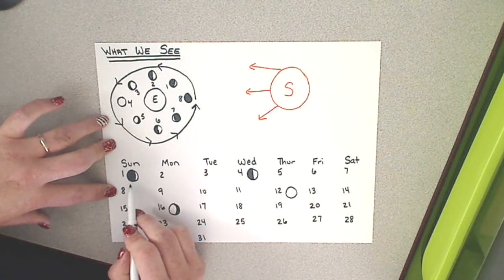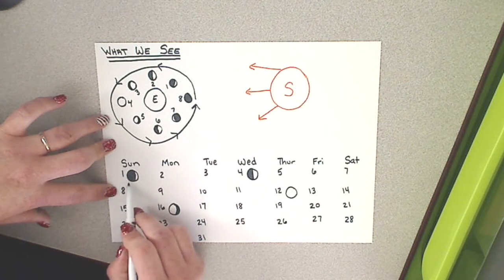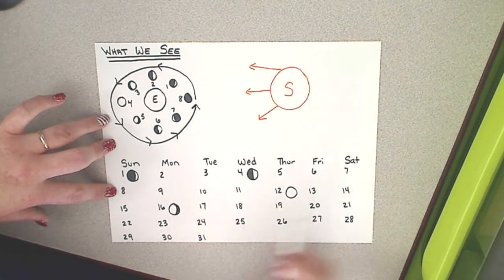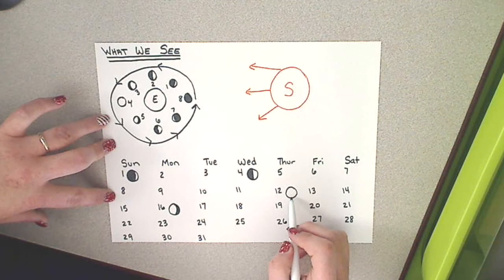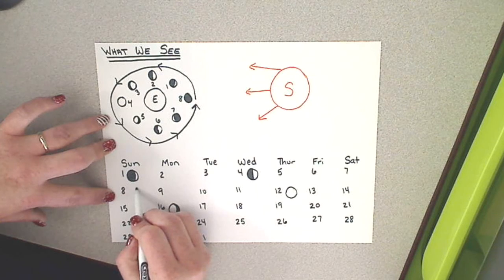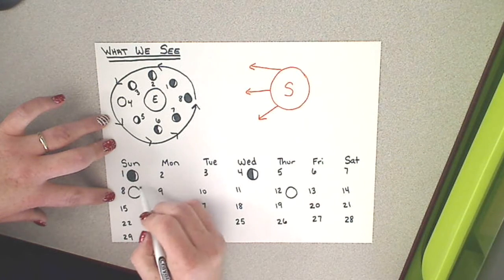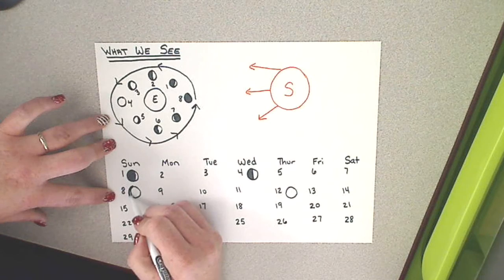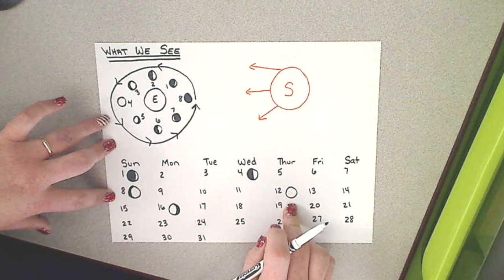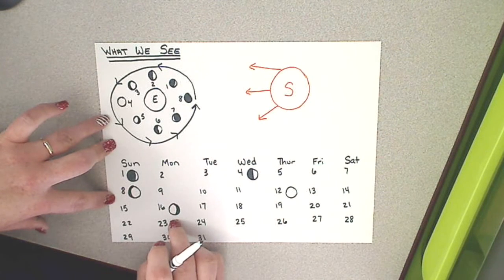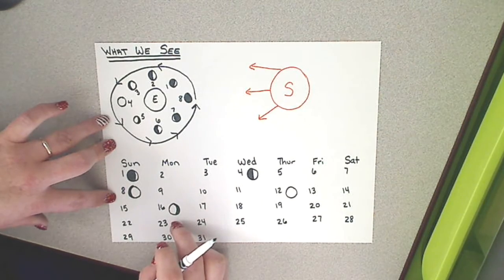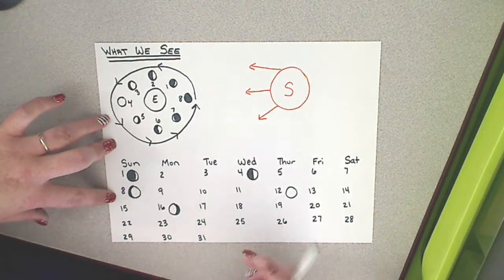Okay, so we'll see that waxing crescent, the first quarter, this week. And then by the 12th, or whoops, I almost forgot, on the 8th, we'll see that waxing gibbous. Then on the 12th, we'll have our full moon. On the 16th, we'll have that waning gibbous.